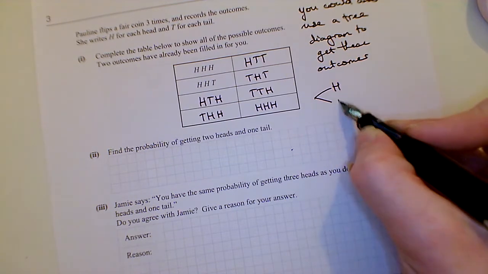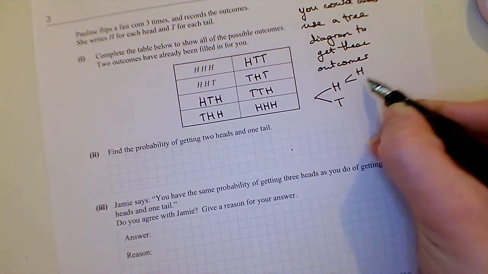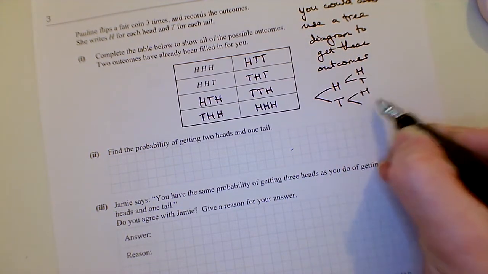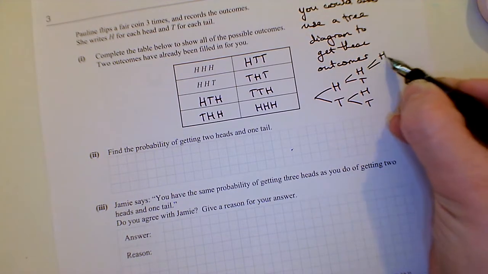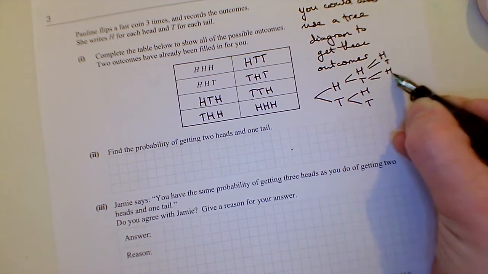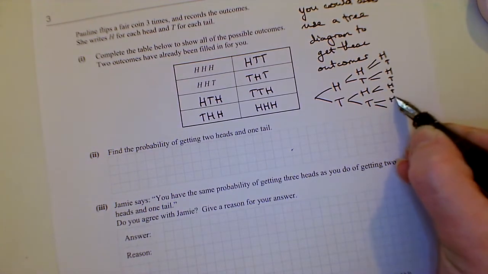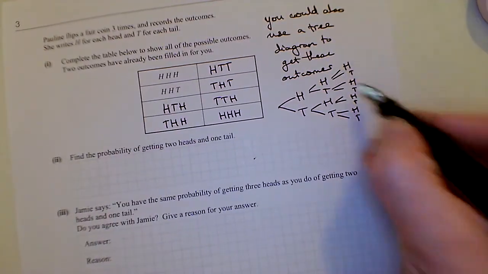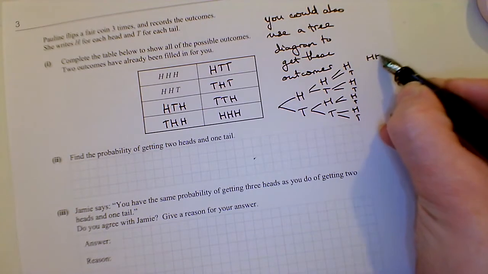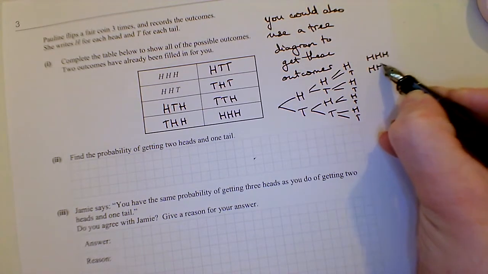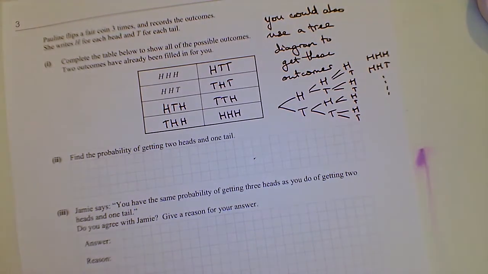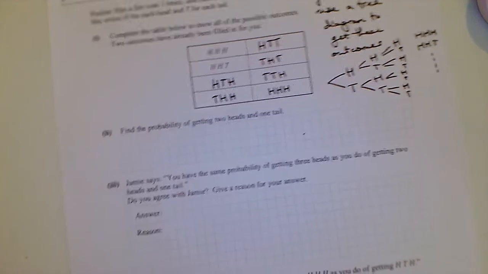So heads or tails, heads or tails, heads or tails, and then list your outcomes. Heads, heads, heads, heads, heads, tails, etc. You can see that in your notes in more detail if you want to go over that.